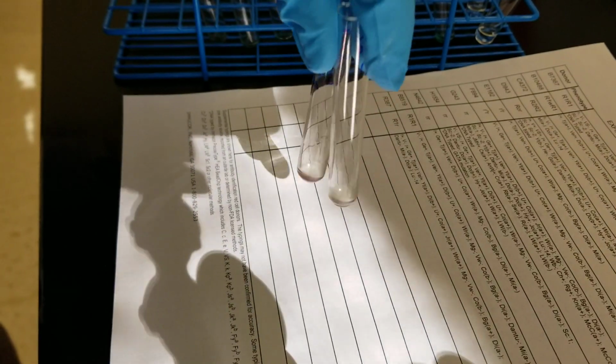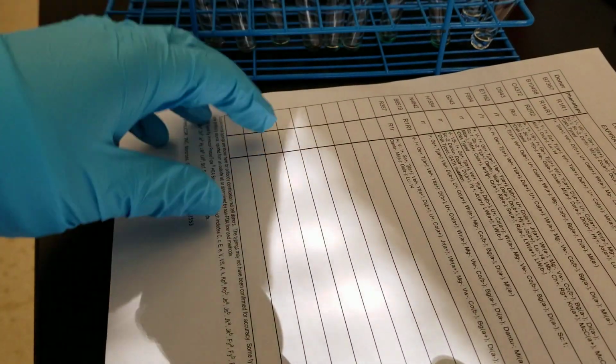Okay, so this ends up being, looks honestly weaker. That's crazy. Look at that. You can see it.